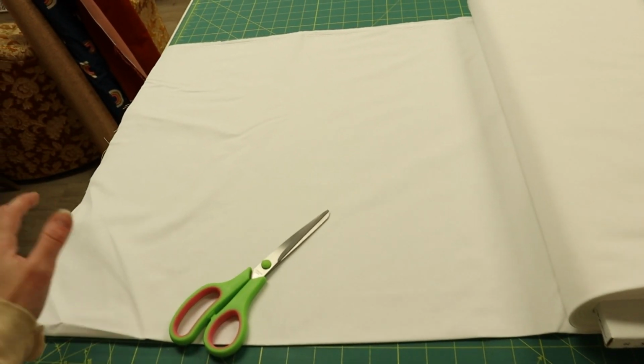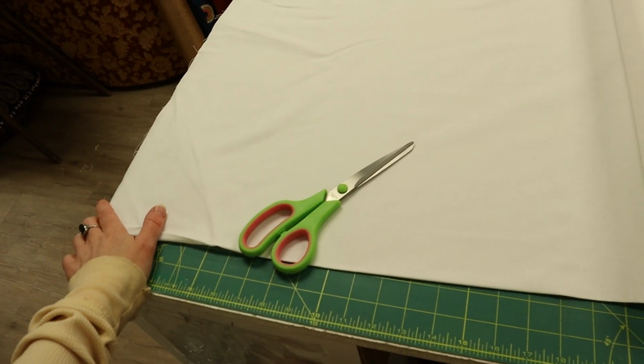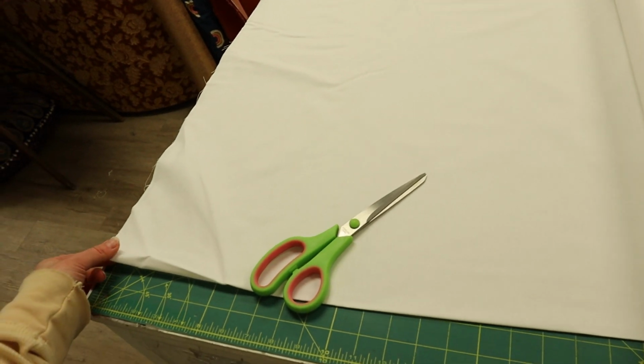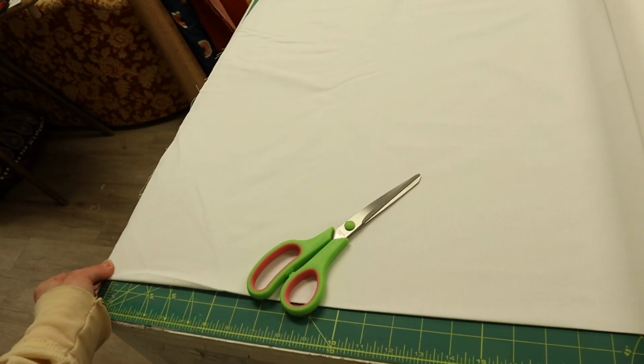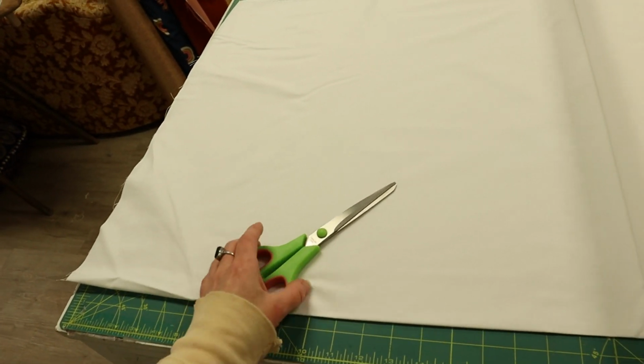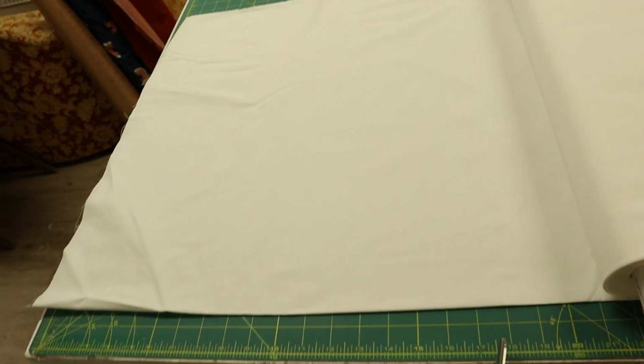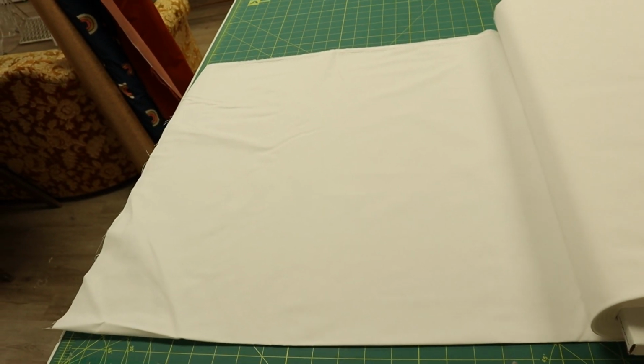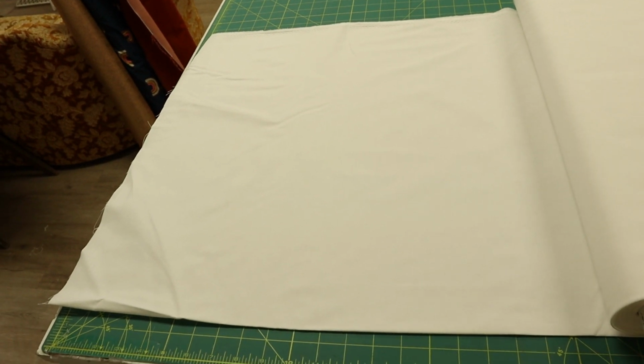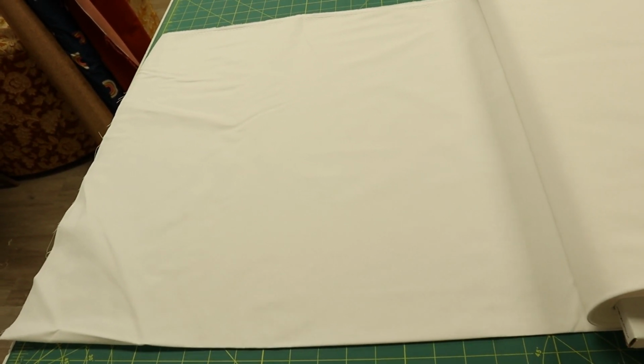Okay, so here's our bolt of fabric. I'm going to cut out some half yards and some fat quarters. We're going to have a dyeing workshop, so I'm going to need a bunch of pieces for people to dye. Okay, so let's do a half yard first. We said 36 inches was a yard, so that would mean half of that's a half yard.